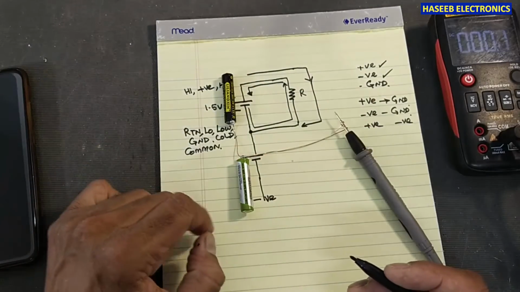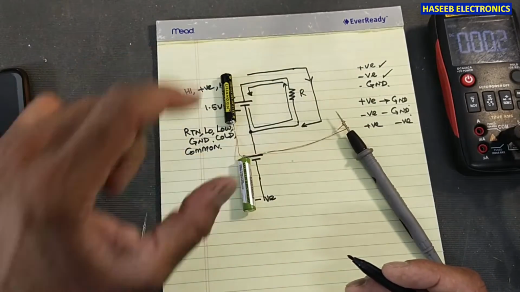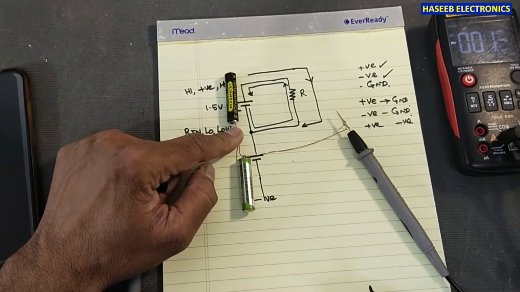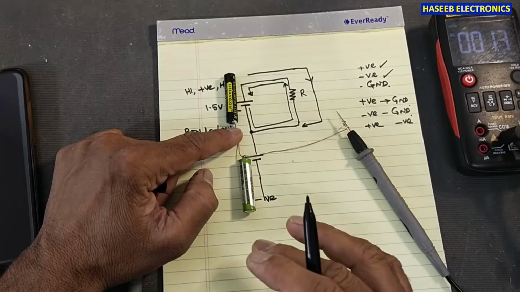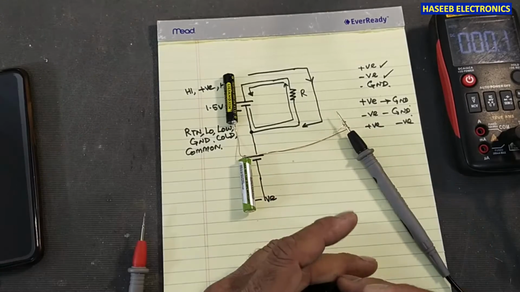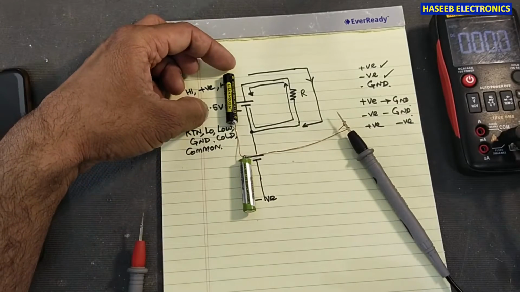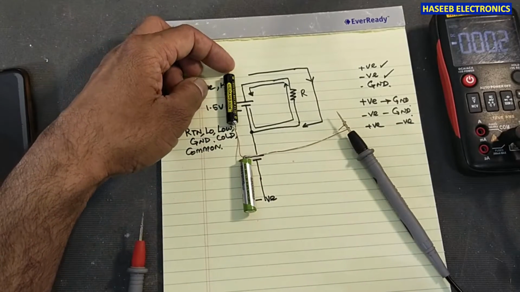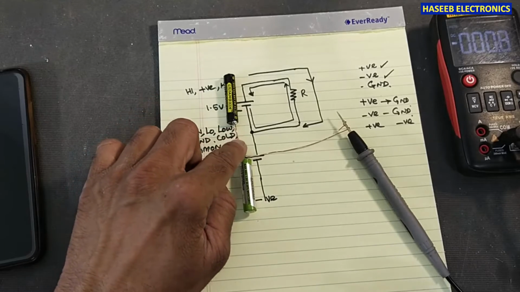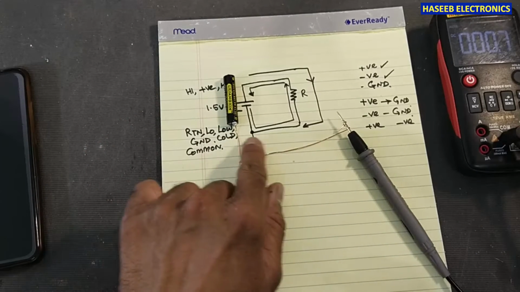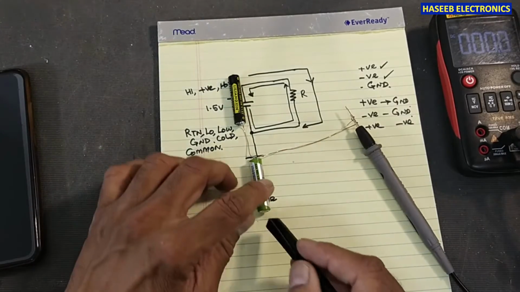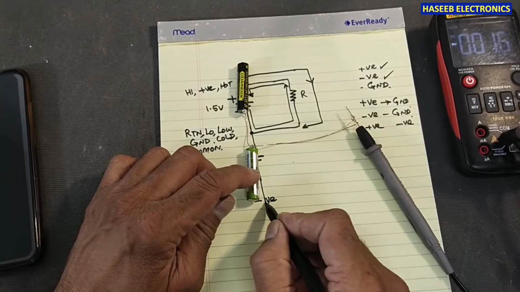What is the ground terminal? Within two sources, in one source we can say this point is ground. We can consider any one line as a ground. It is up to you. You can select the positive point as a ground point, so this point will become negative at that time. But if we select this return line as a ground terminal, this is in one source, so this point is now negative.